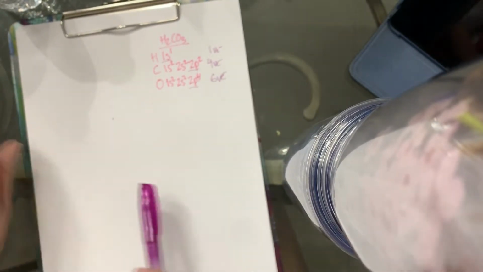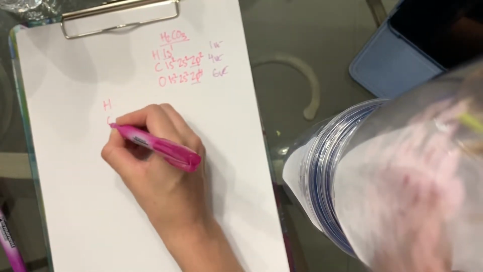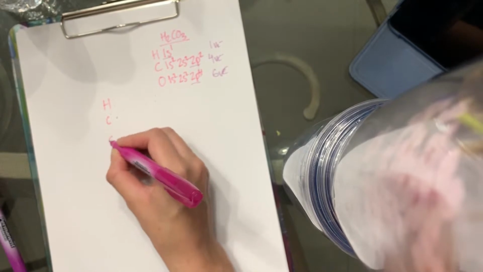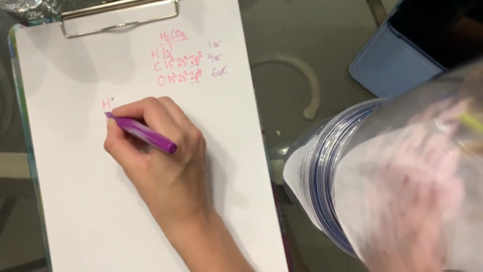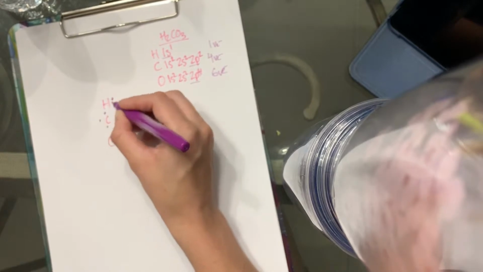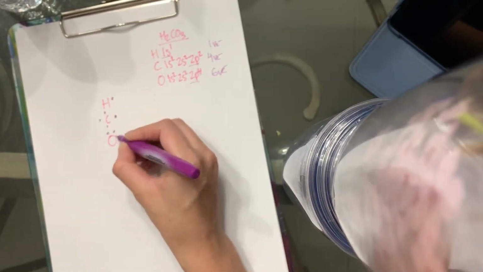As a little precursor to Lewis dot structures, we can also talk about valency. Valency is the number of bonds that each of these can make. One way to visualize it better is to draw out the valence electrons for each of these. So I said 1 for hydrogen, 4 for carbon, and 6 for oxygen.